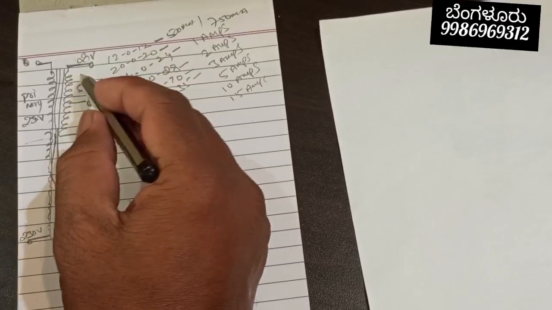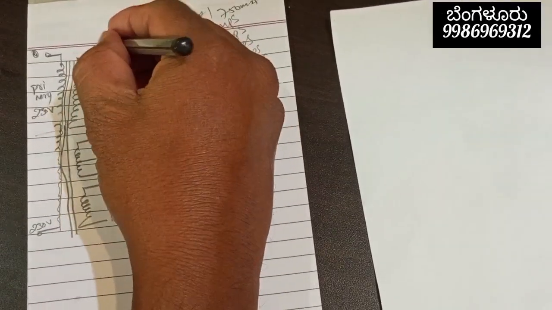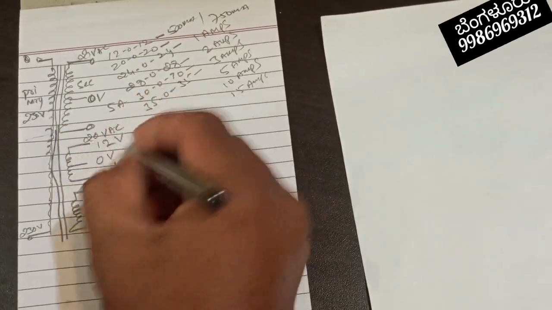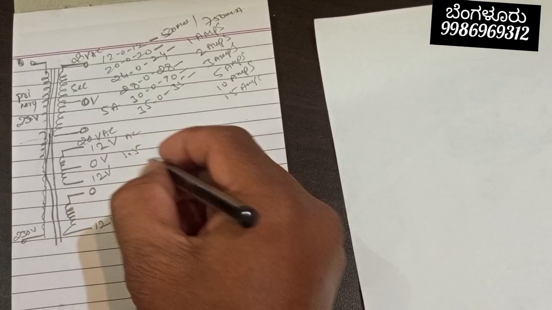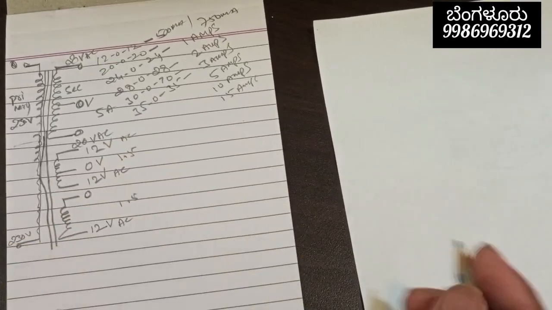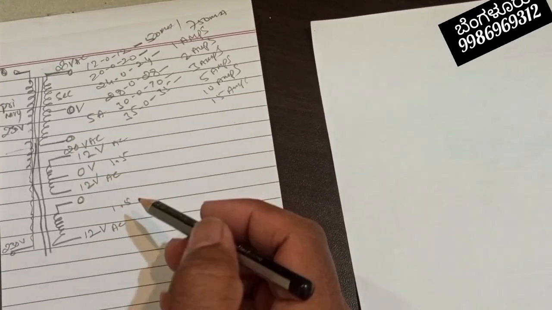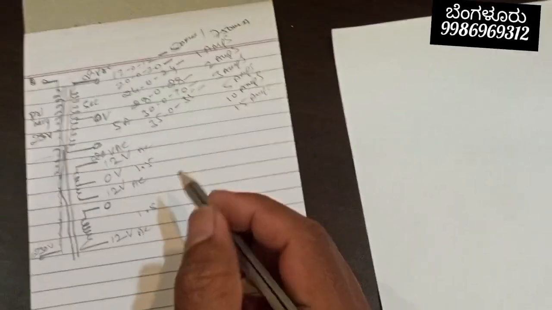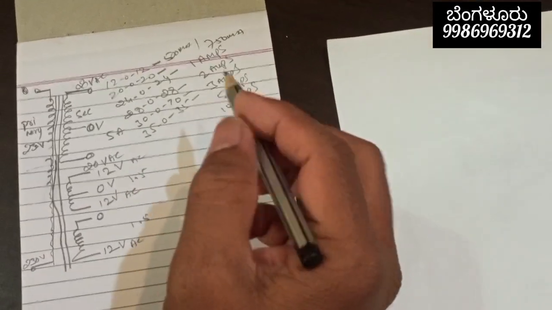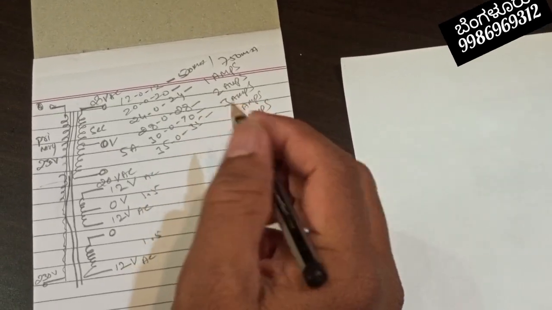After this, now this is AC. This will give you AC output, 20 volts AC alternating current, 0 volt, 20 volts AC, and this is also AC. When you have AC, you have to convert this into DC. Any amplifier you are designing needs DC current.